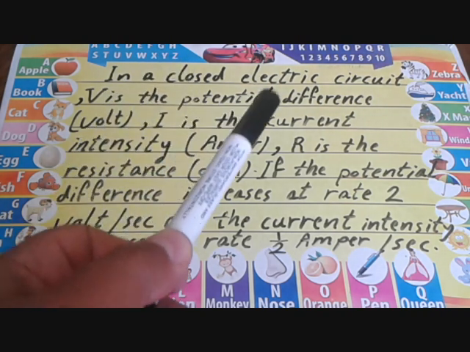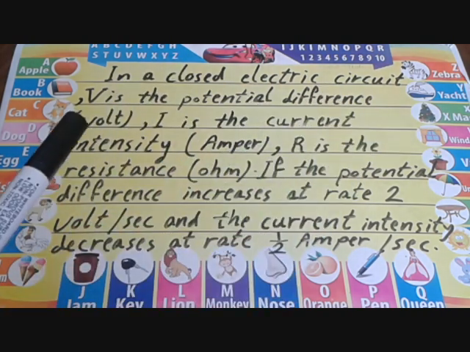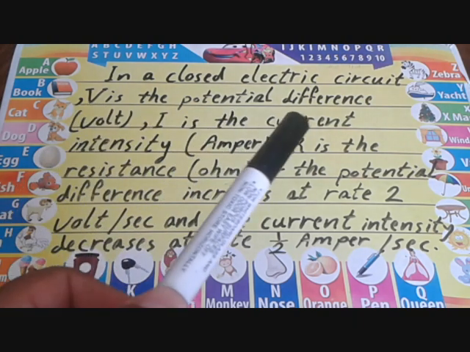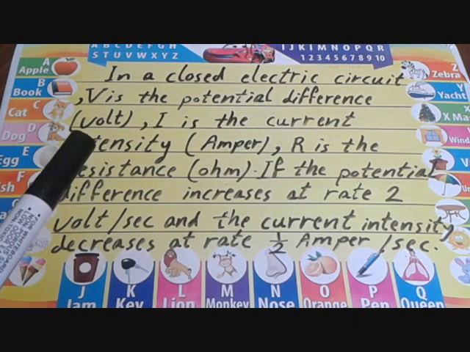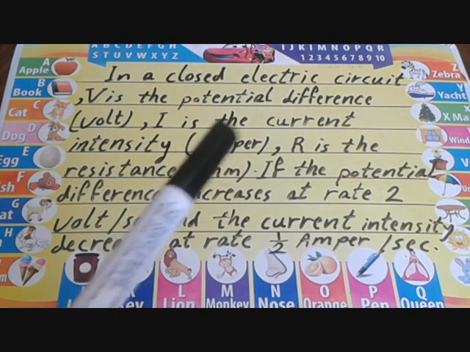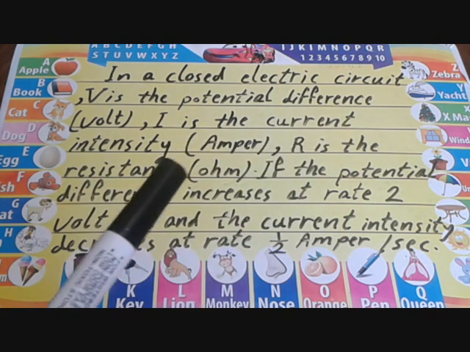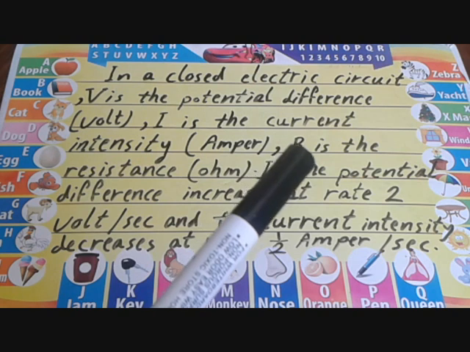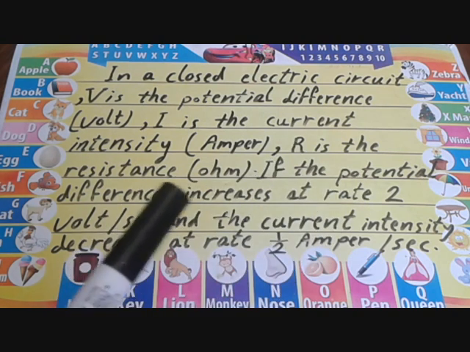In a closed electric circuit, V is the potential difference in volts, I is the current intensity in amperes, and R is the resistance in ohms.